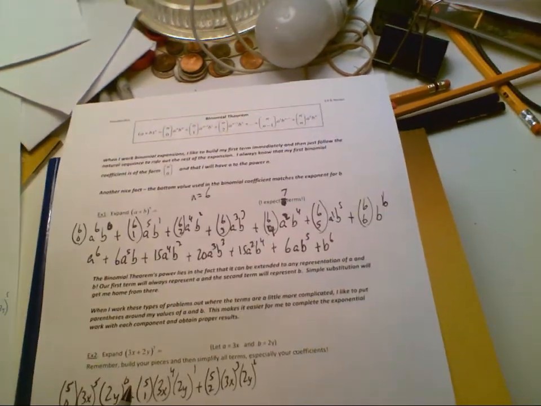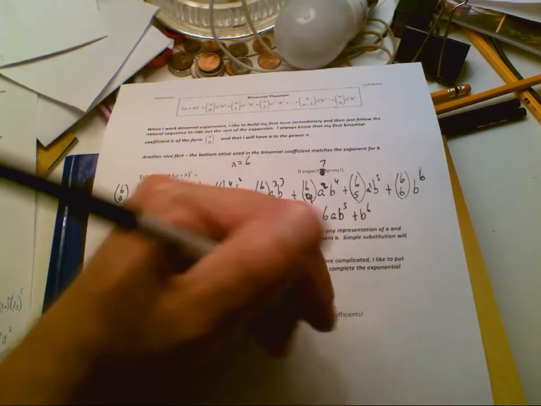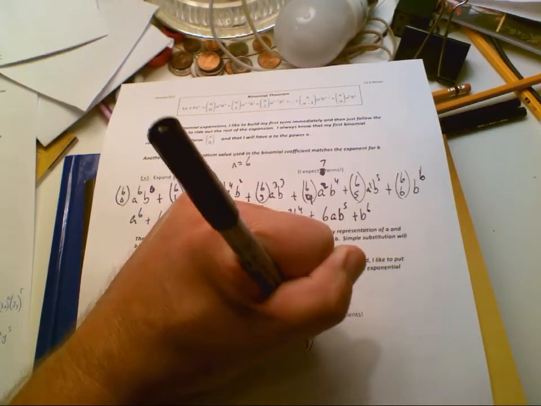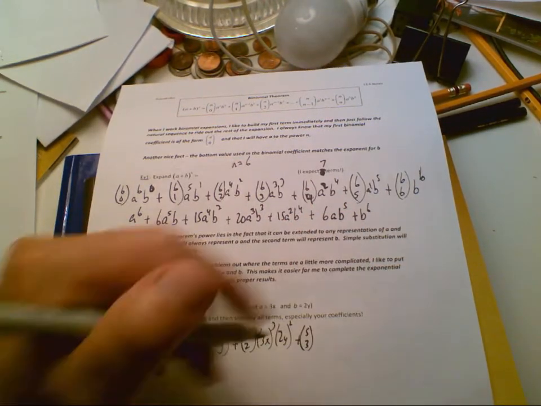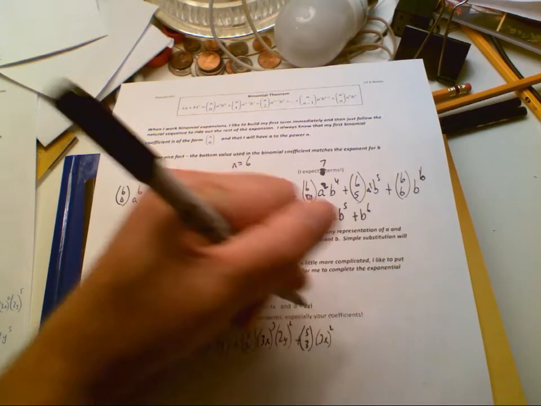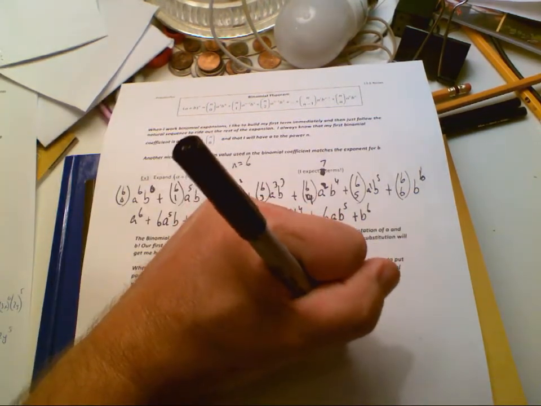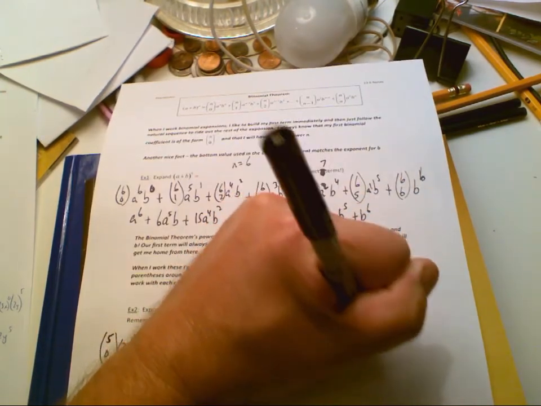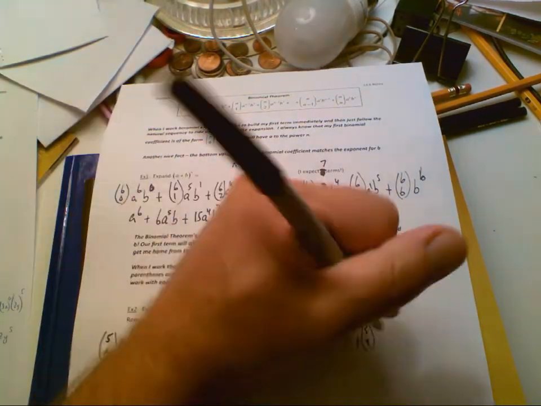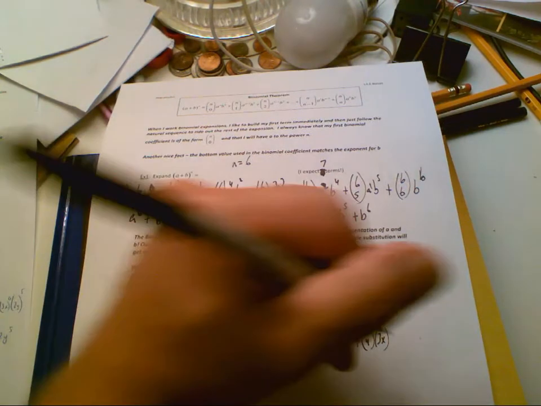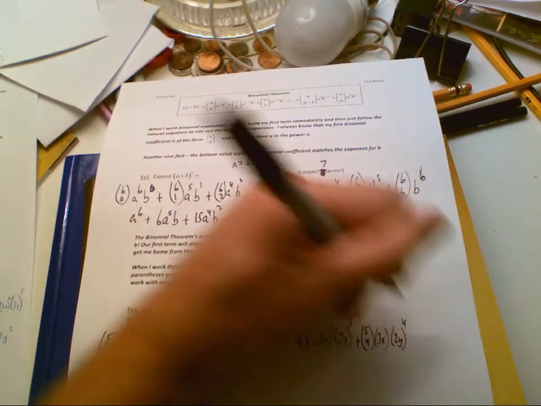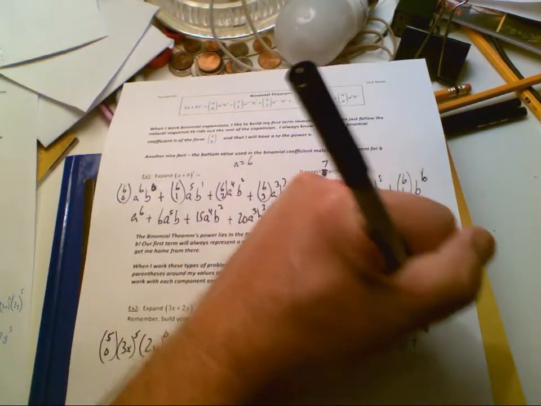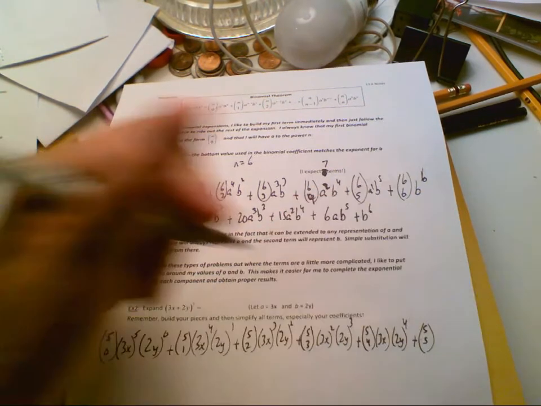Let's keep rolling. Plus 5, 3, 3x squared, 2y cubed, plus 5, 4, 3x, 2y to the 4th. Last term, plus 5, 5, there's my combination.